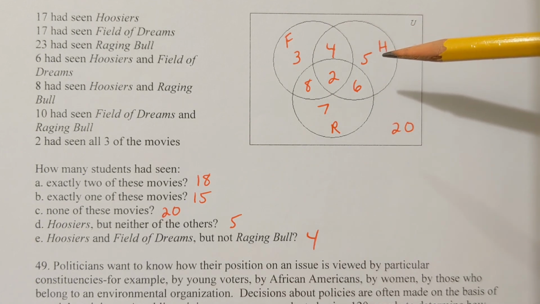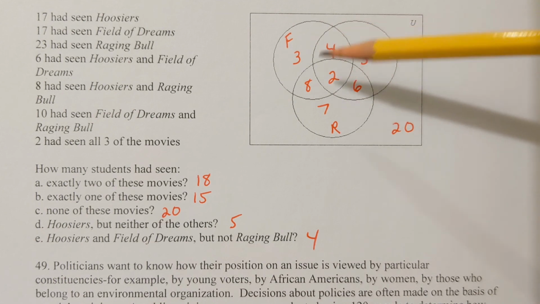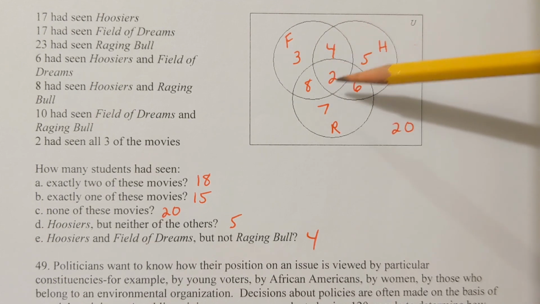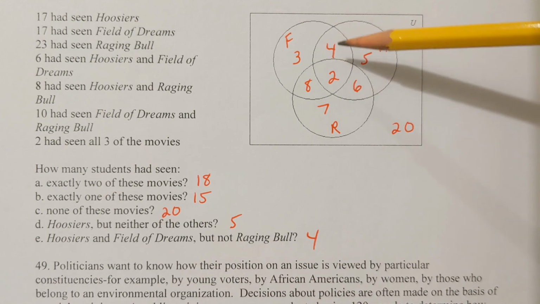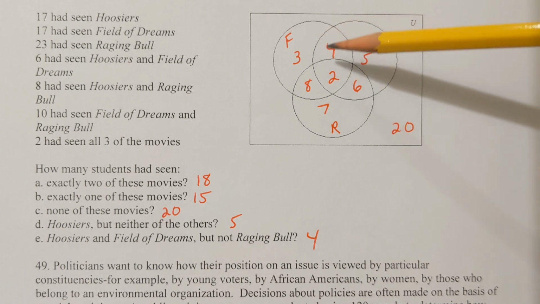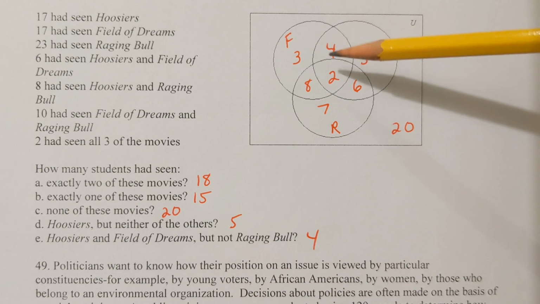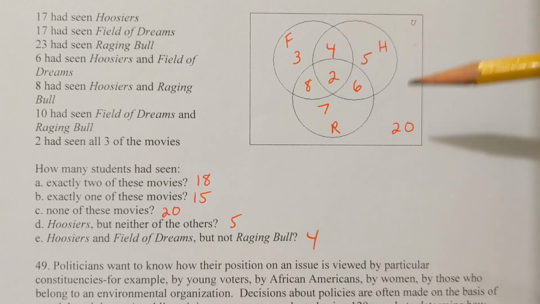So Hoosiers and Field of Dreams means I got 4 plus 2, but not Raging Bull means I'm not including these 2. Okay, so only these 4 have seen Hoosiers and Field of Dreams, but not Raging Bull. Okay, so these 4 would be the answer.